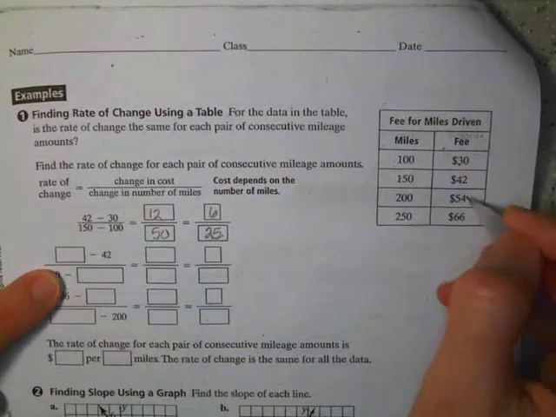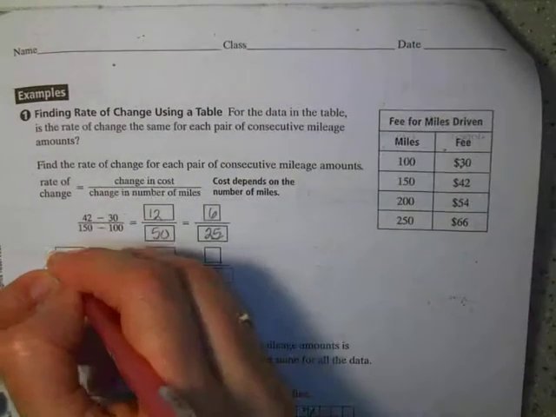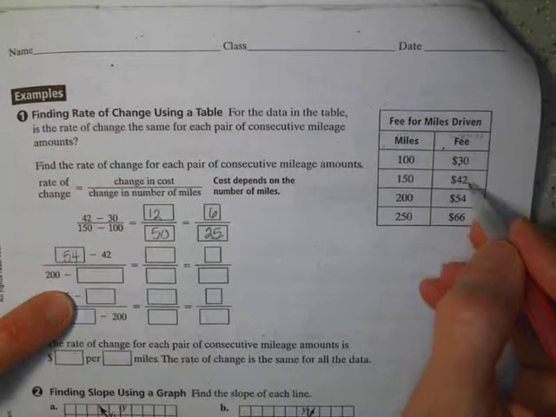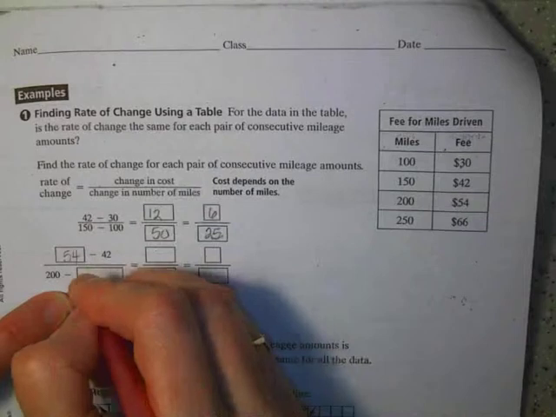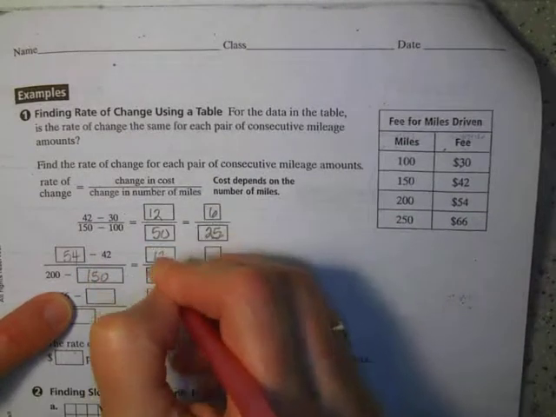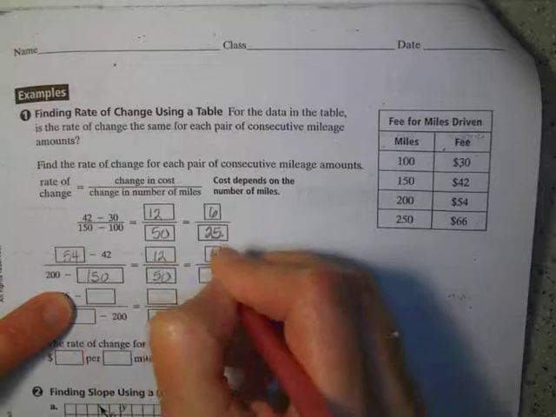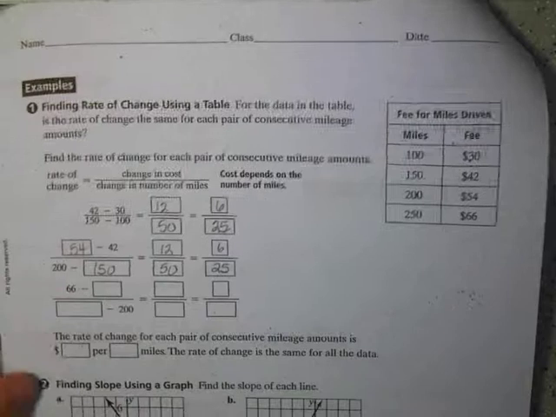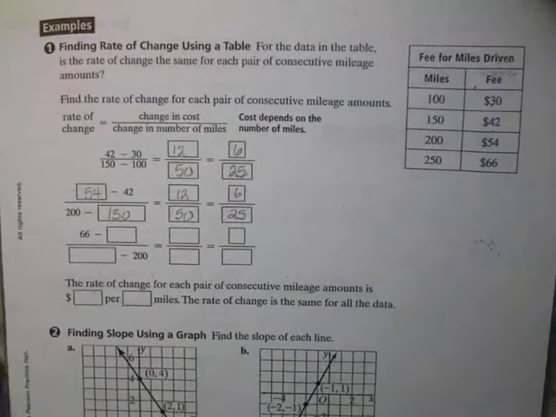Okay? Now I look for my next pair. So 54 minus 42 over 200 minus 150. So I get 12 over 50, simplifies to 6 over 25. And generally we do want to simplify to lowest terms.